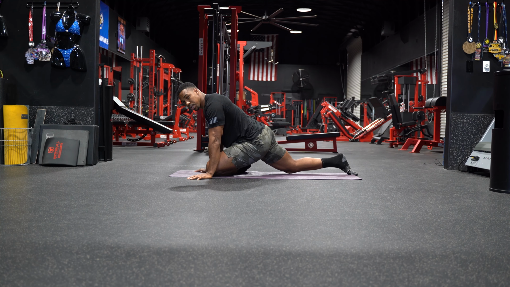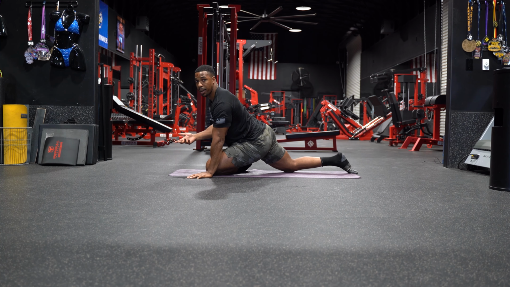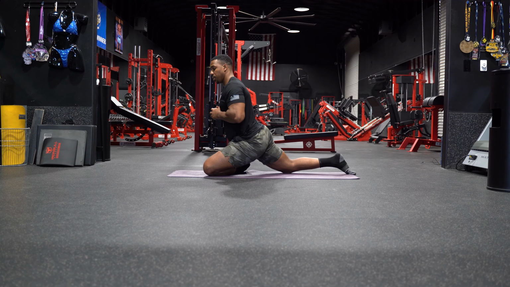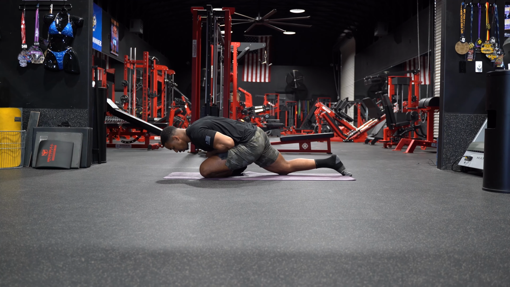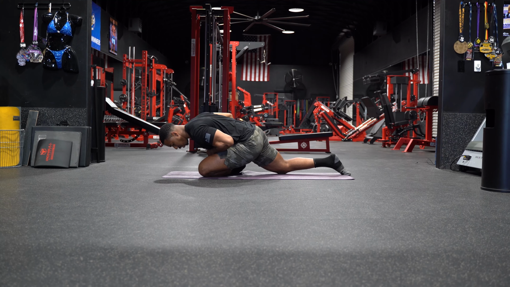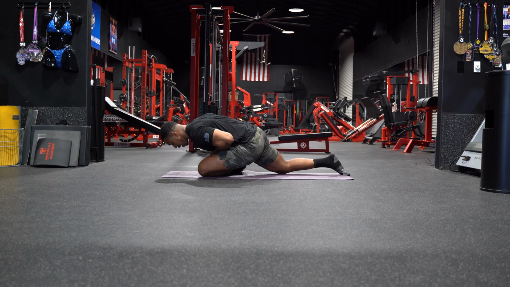Now for those of you who are in this position and don't feel enough of a stretch, what I want you to do, we're gonna make this a little bit of a dynamic movement. So you're gonna take your hands, bring them up to your chest here, and from here, lower your body down to deepen that stretch. When you come back up, you're gonna squeeze your opposite glute to bring your body upwards, and you're gonna do repetitions just like that.